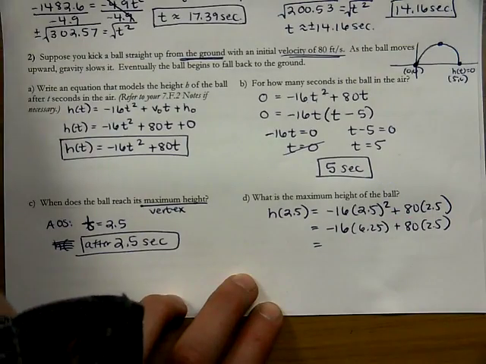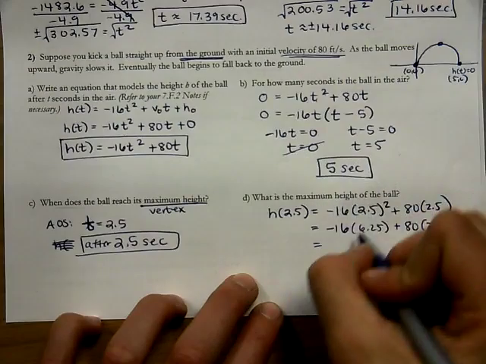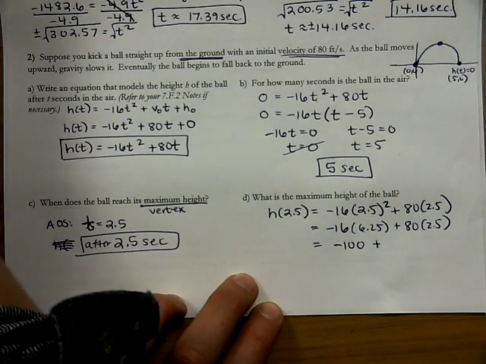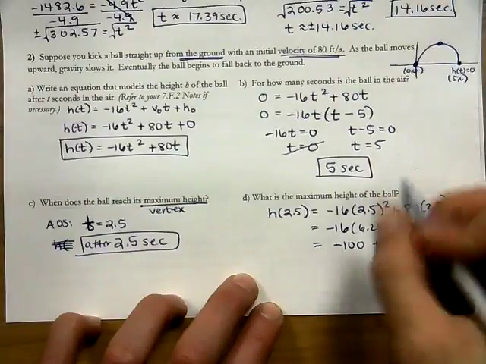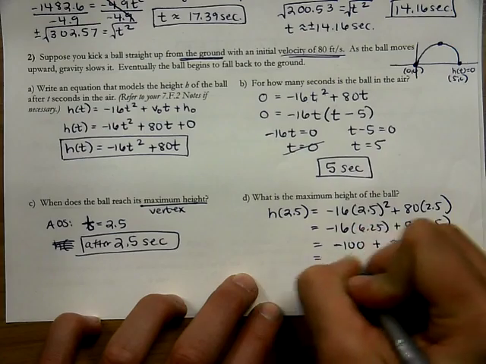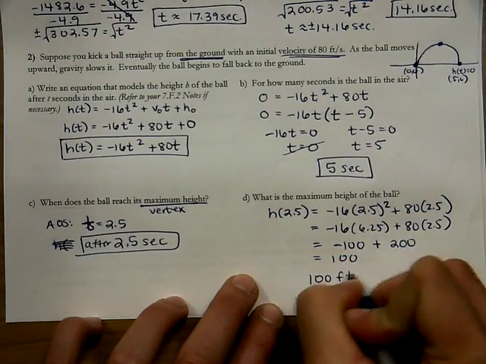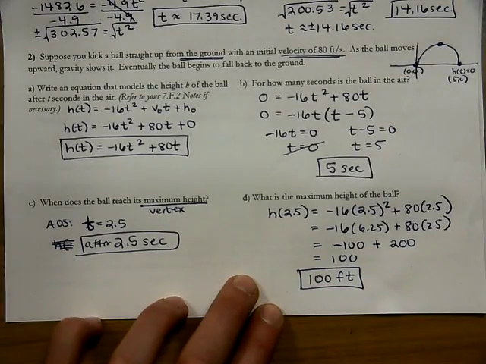Now I can do multiplication. I get negative 100 plus 200, which gives me a positive 100. So its maximum height is 100 feet. It's the highest it'll reach. All right, flip into the back.